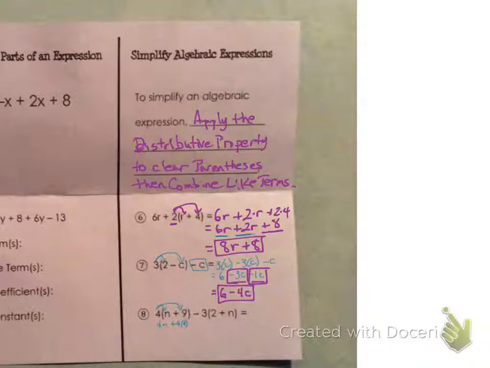And then we're going to think of this as a negative 3 that's going to be distributed to each one of these. So I'm going to have that negative 3 times 2 plus that negative 3 times n. So I end up with 4 times n plus 4 times 9 is 36, minus 3 times 2 is 6, plus negative 3n, so that becomes just a minus 3n.